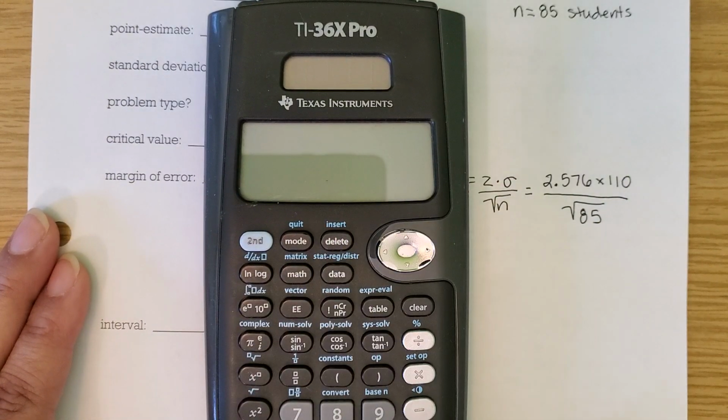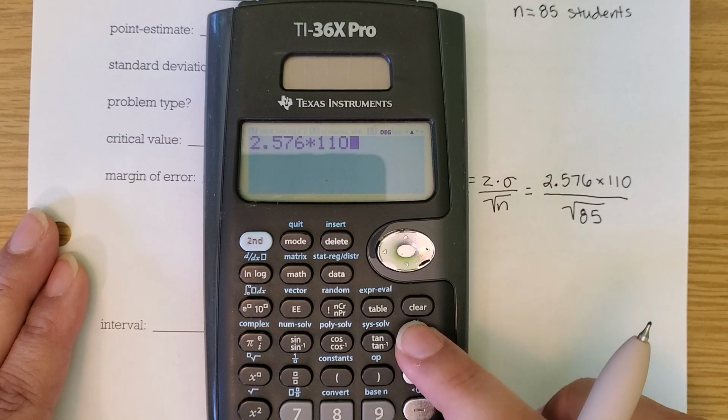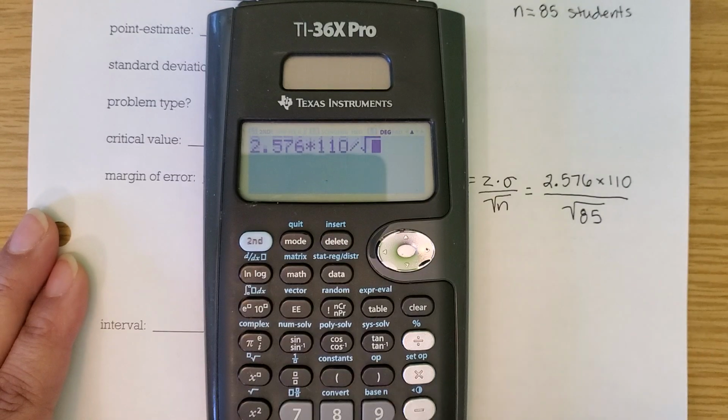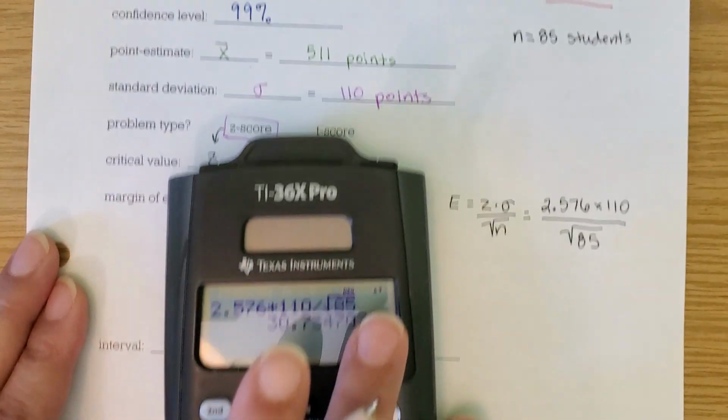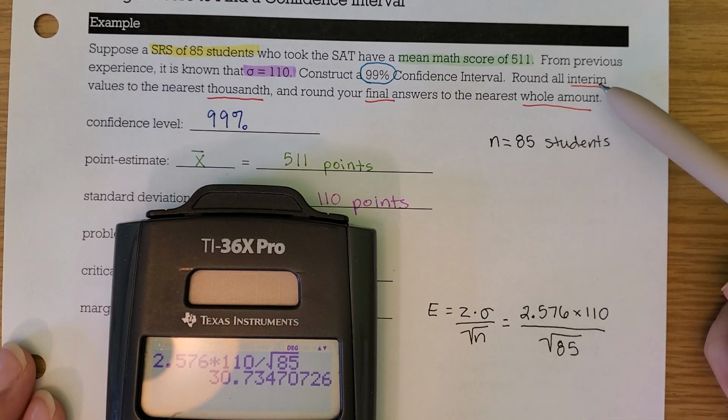Let's bring our calculator in here. So we're going to do 2.576 times 110, and then we'll divide by the square root of 85. Now here's a situation where we're getting a very long decimal. Up at the top, this is an interim value because we haven't found our final confidence interval yet.